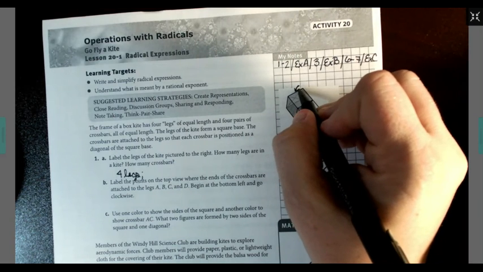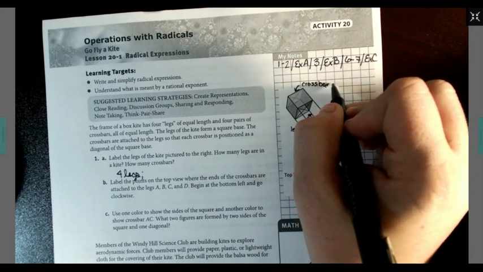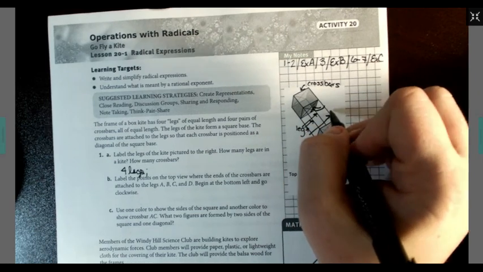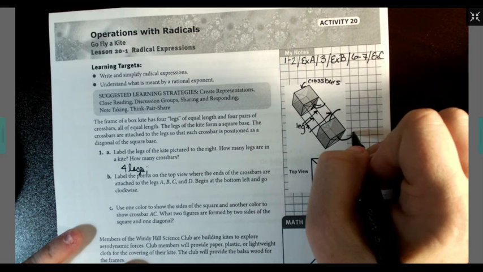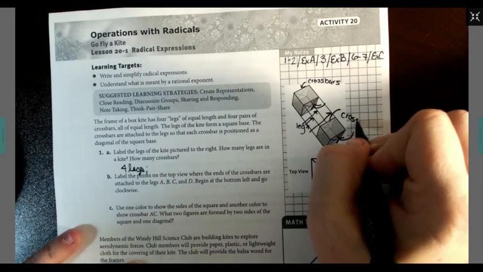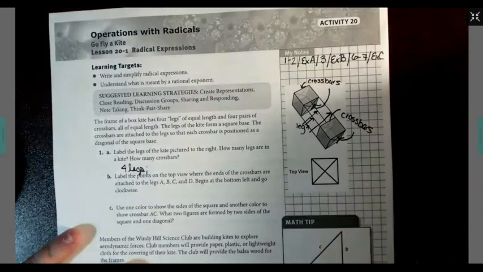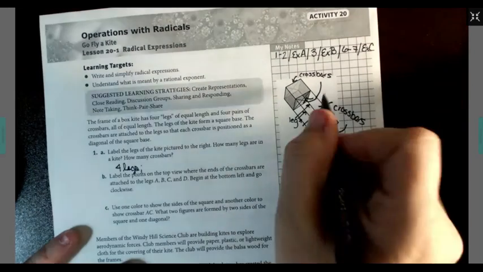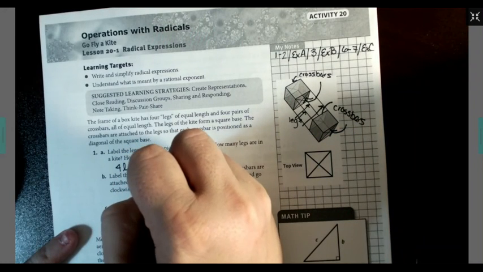Well, there's 2 crossbars here, 2 of them here. We've got 2 more crossbars and another set of crossbars. So that makes 2 times 4, which is 8 total crossbars.